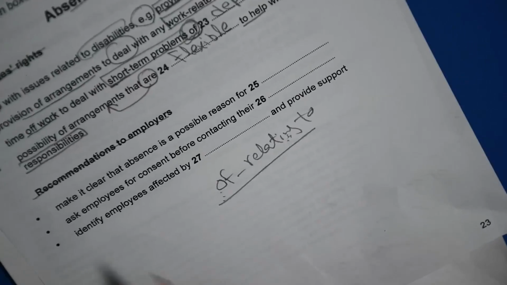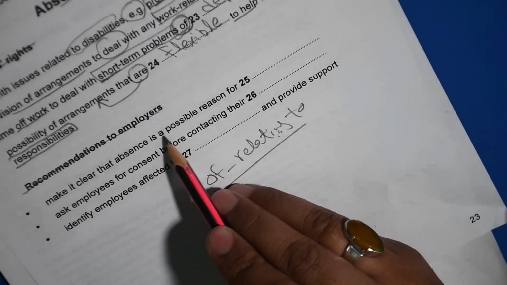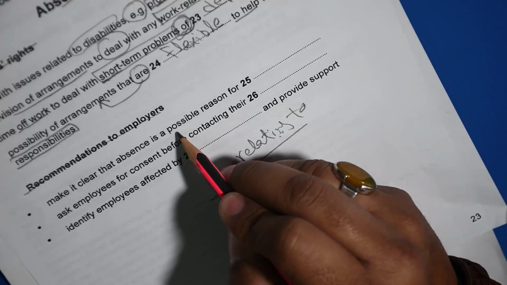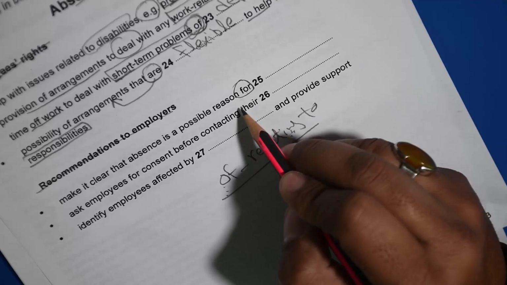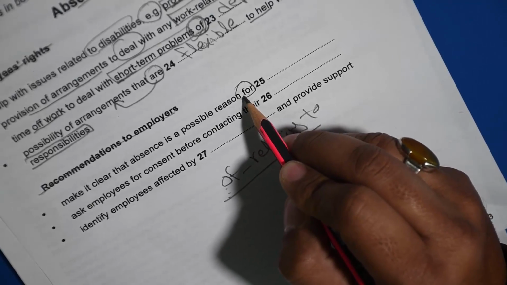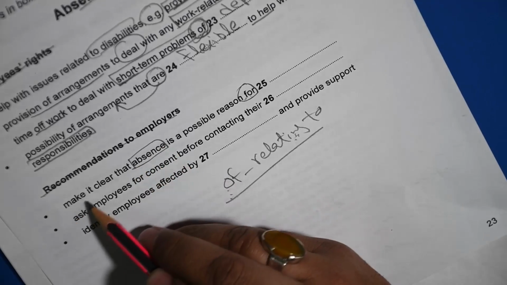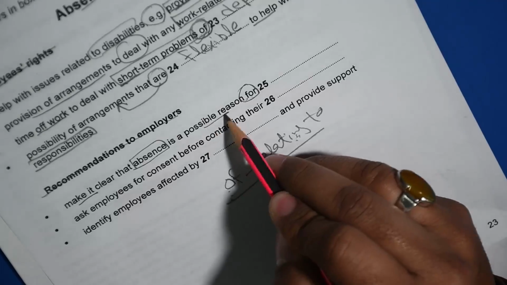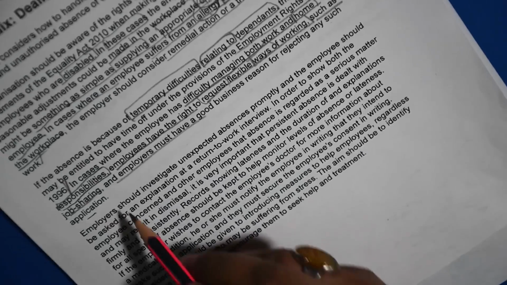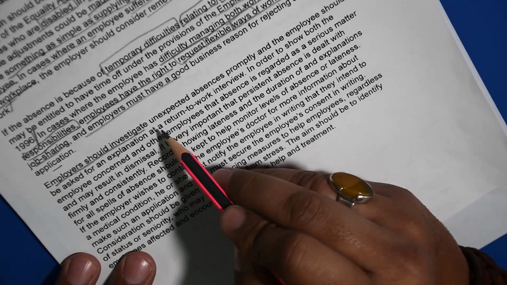Okay, let's go on. Recommendations to employers. Make it clear that absence is a possible reason for. Now absence can be a reason for something. That's what we need to find: what it can be the reason for. So absence is the clue word. Make it clear, tell them that absence is a possible reason for what. These are recommendations to employers. So employers should investigate. Okay, now we read from here.